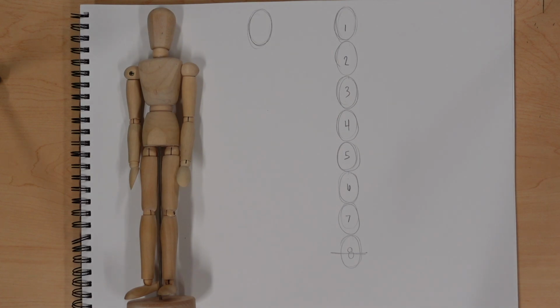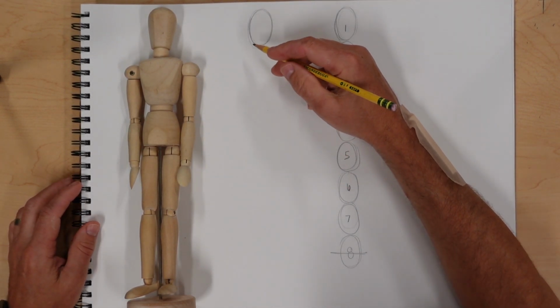Now, once you have your head and your proportion tools on the side, those ovals we draw will be serving as your guide as you draw, so you can kind of self-check against my version of the drawing.